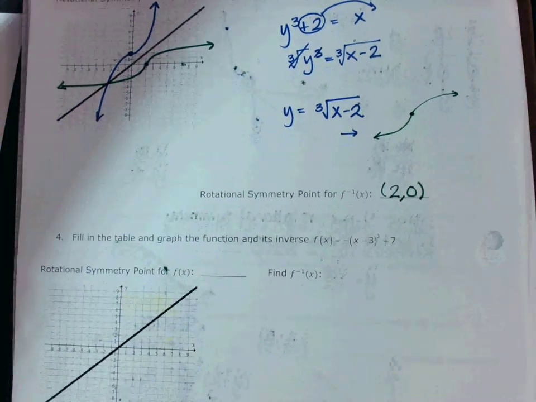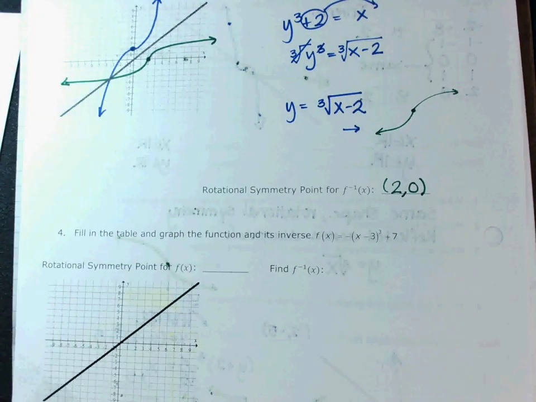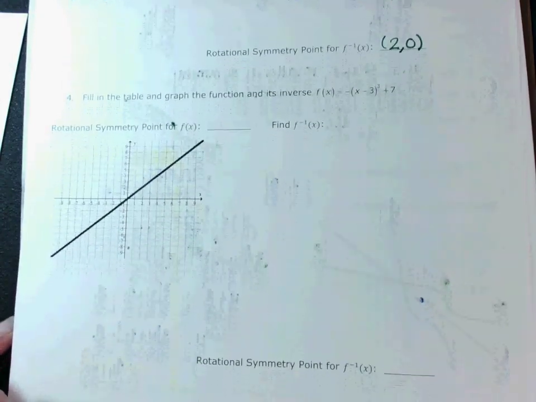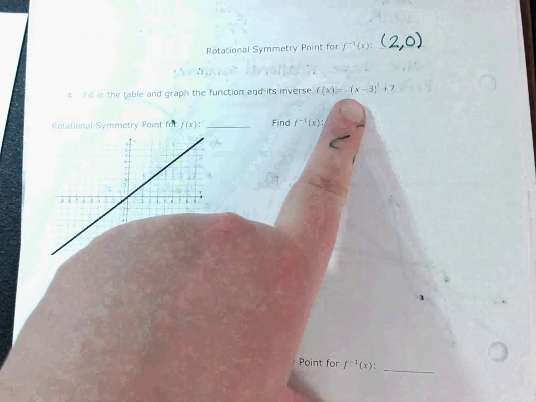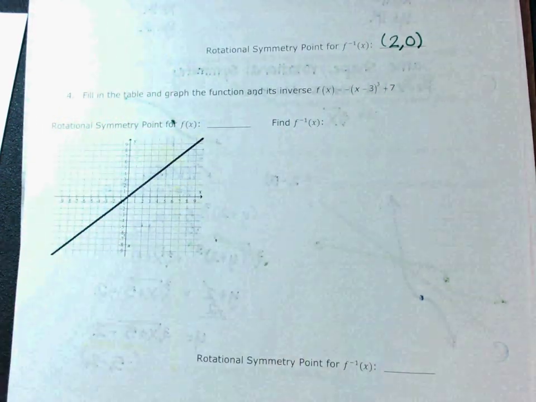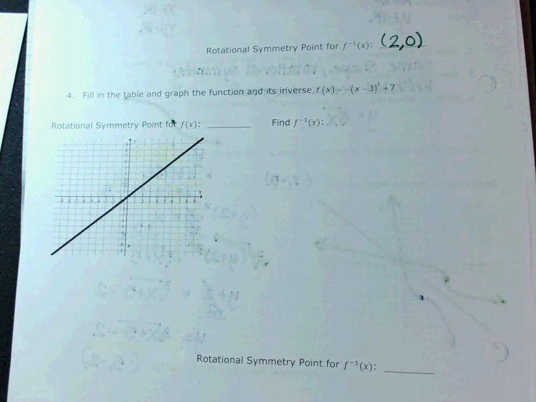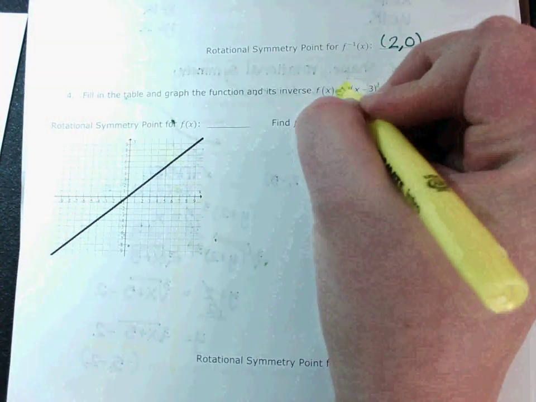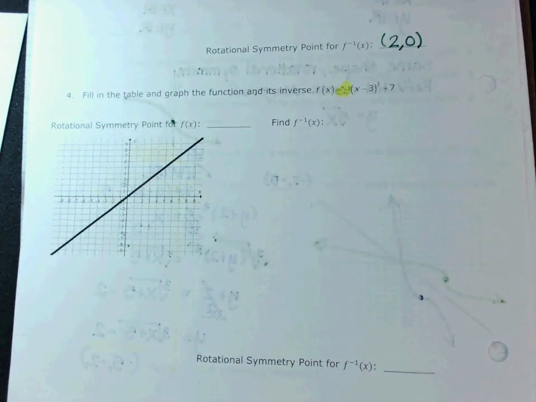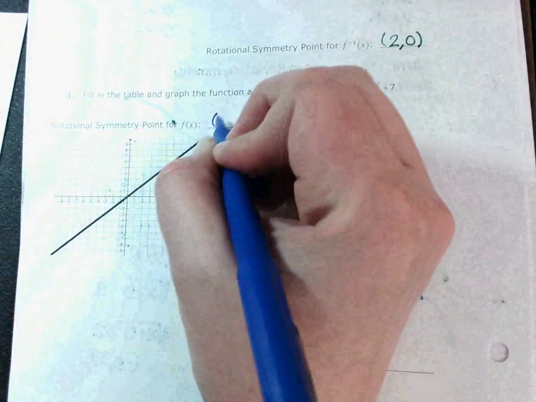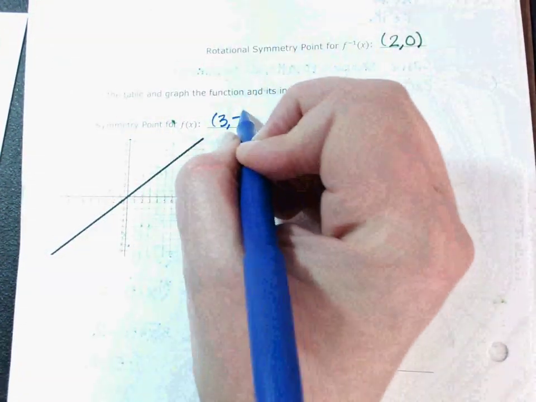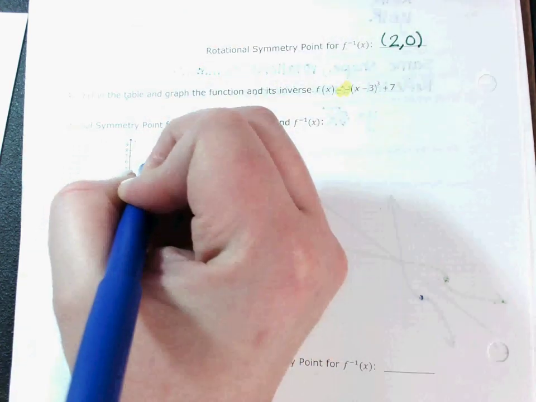Look at number 4. This time I want you to notice in the very front, what do we have on this one? A negative. So instead of going up, it's going to go down. Okay, good. So negative is important. What's our start point? Positive 3, 7. Very good. So 3, 7 is here.